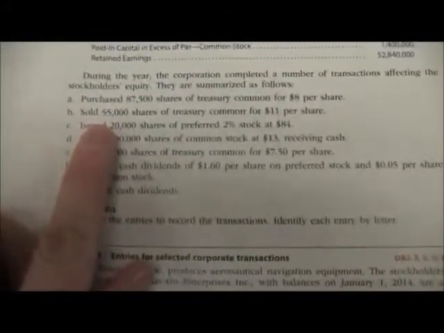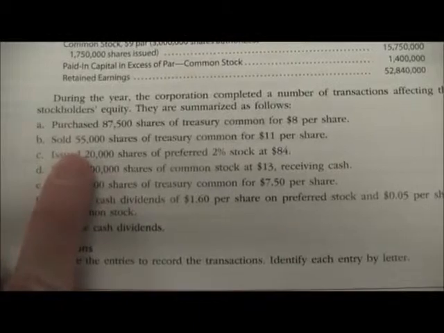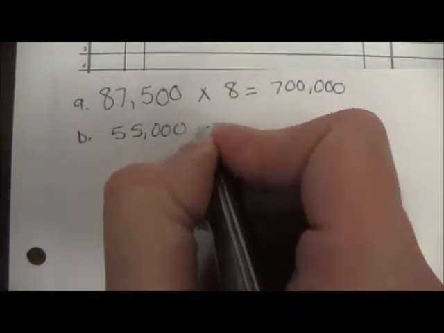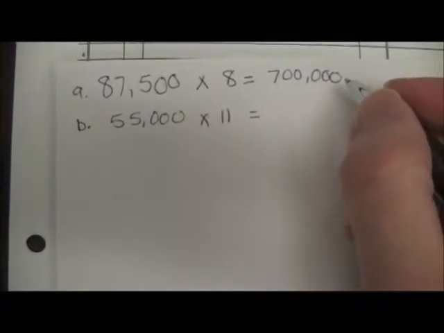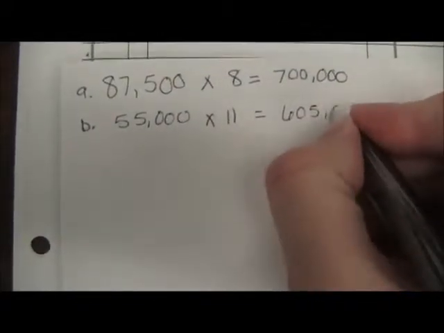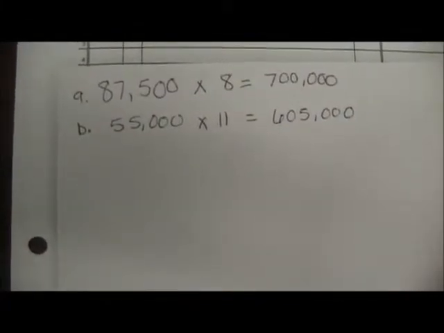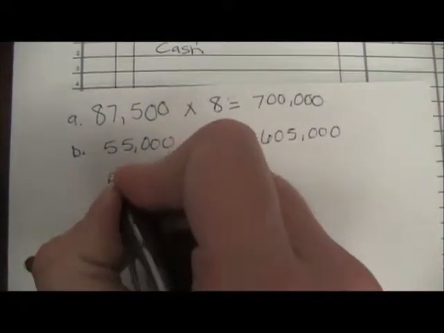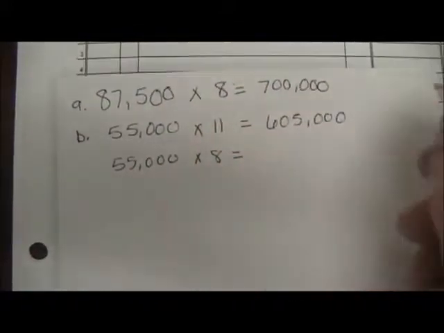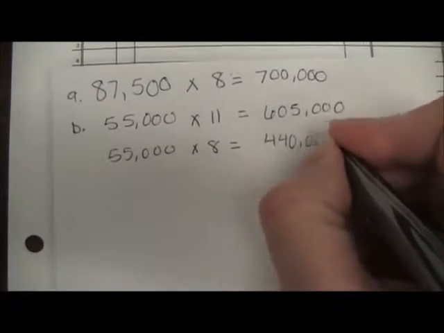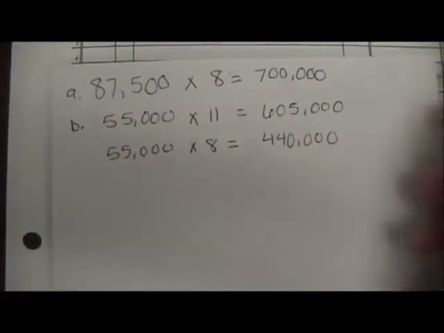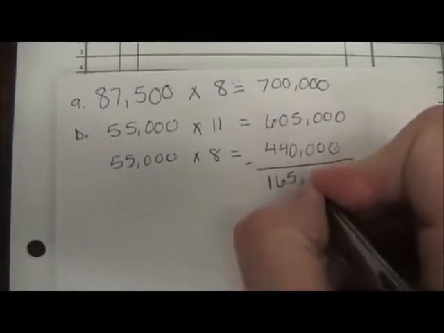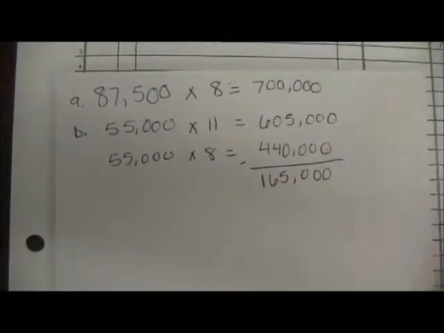Letter B says that we sold 55,000 shares of Treasury Common for $11 per share. Okay, so on my scrap paper, I sold 55,000 shares at $11 a share, and I get $605,000. Now, when I purchased the treasury stock, I only paid $8 for it. So I need to calculate what that would be at 55,000 shares times $8, and that gives me $440,000. And I'm going to subtract these two numbers, and I get a difference of $165,000. Now I'm going to use all three of these numbers for my transaction.